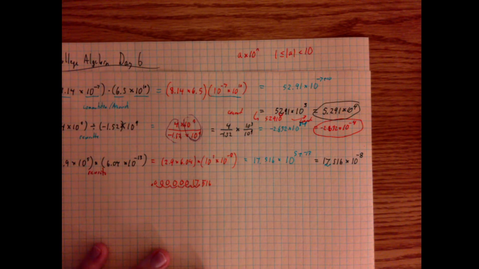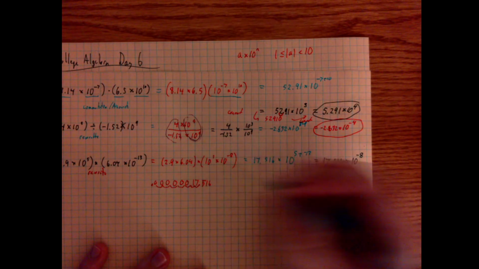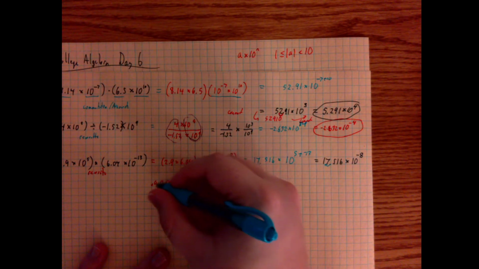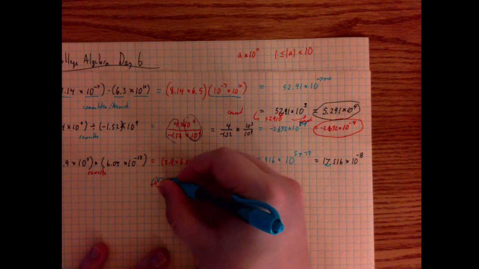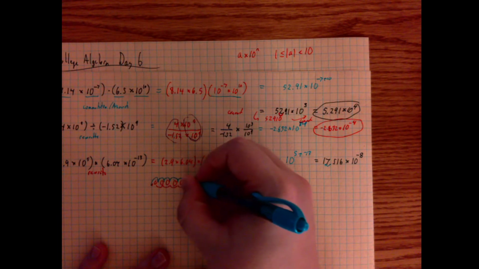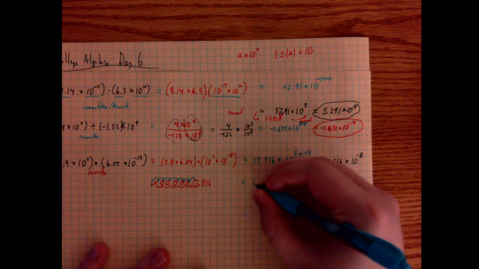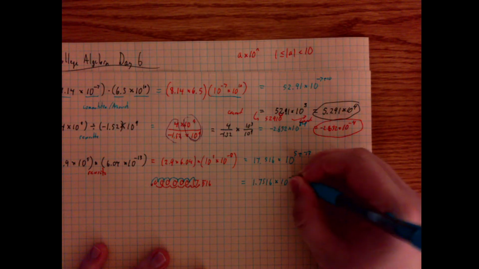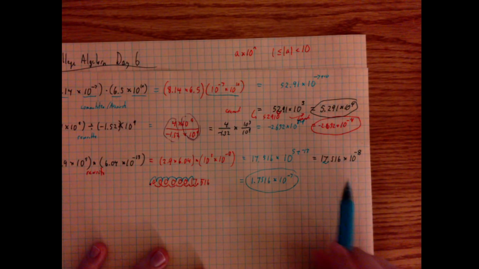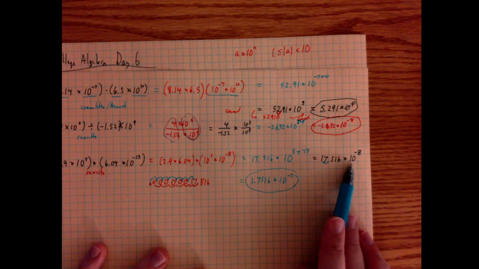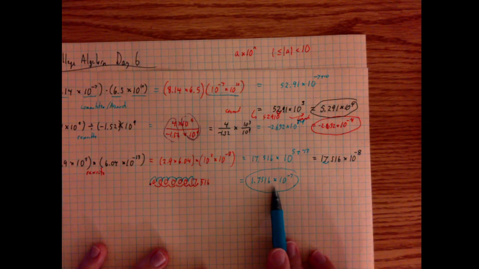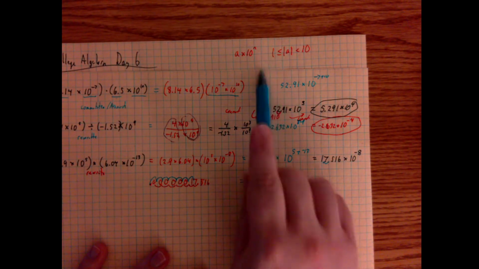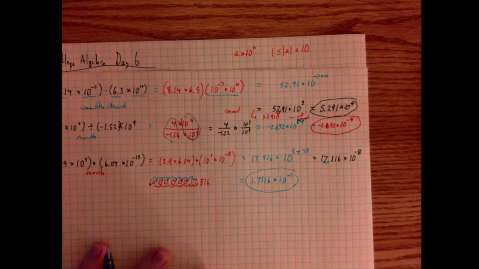And now I can basically come back and be like, okay, well, what if I wanted to put it back in scientific notation? Well, to put it back in scientific notation, we'd have to do 1 hop, 2 hops, 3 hops, 4 hops, 5 hops, 6 hops, 7 hops. So 1.7516 times 10 to the negative 7th. You have to be able to go from 17.516 times 10 to the negative 8th to this one. How you do it, I am not as concerned with, but you've got to be able to get to this answer that is in scientific notation.